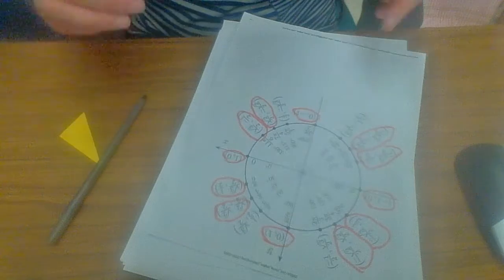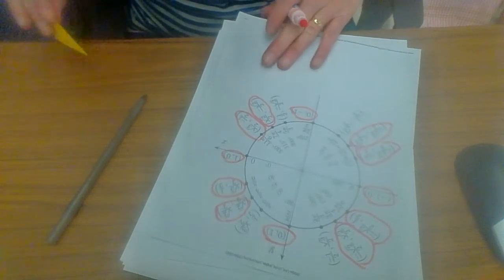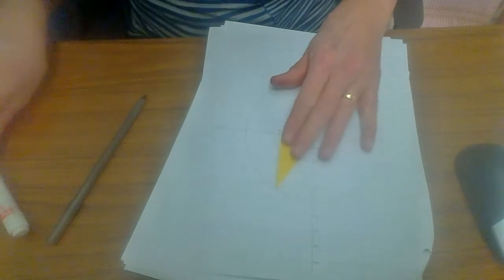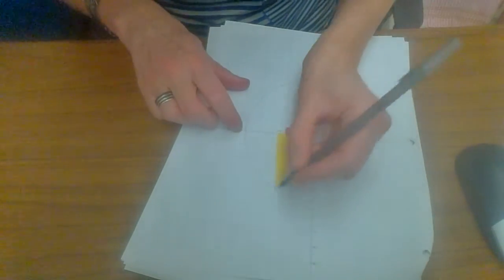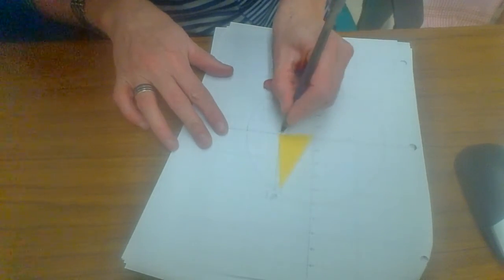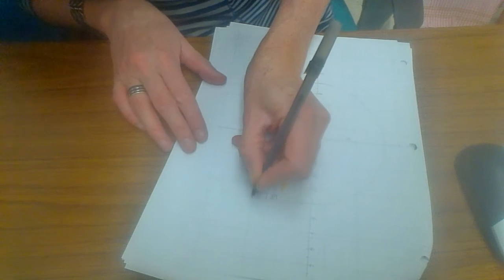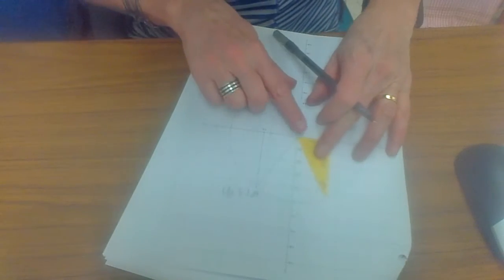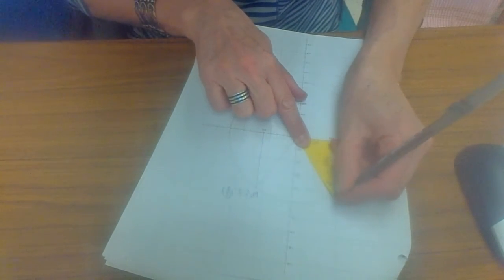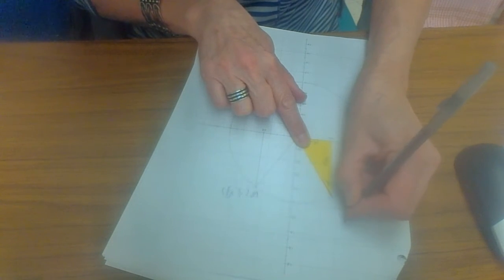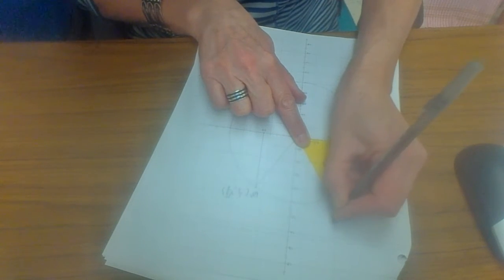We've only got 4 more points to do, and those we can figure out with the same triangle, with the 30, 60, 90 triangle. We just turn it on its side. So now we've passed through 60 degrees, and over the short side, so over 1/2, up root 3 over 2. Over here, 120 degrees, back 1/2, up root 3 over 2.